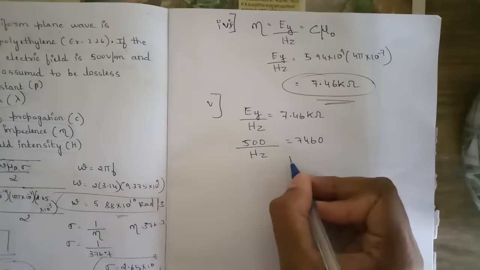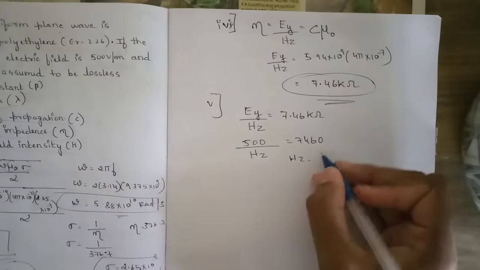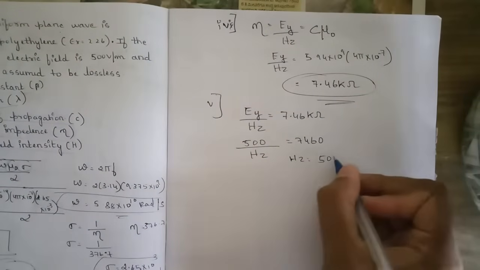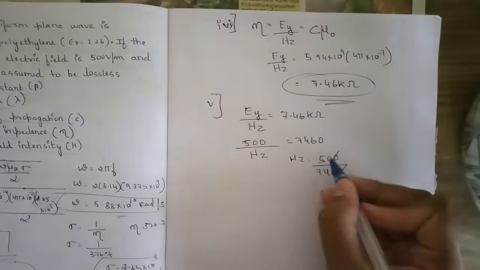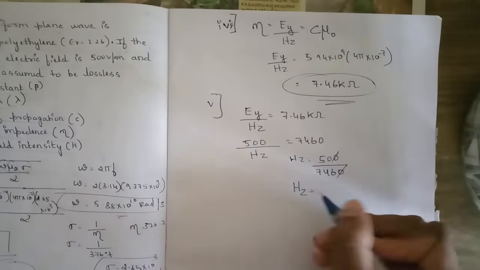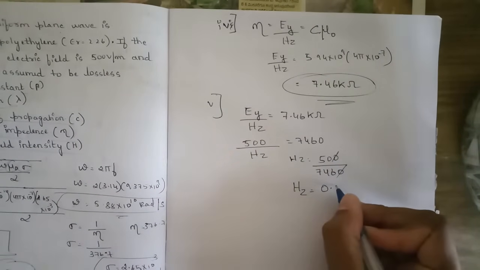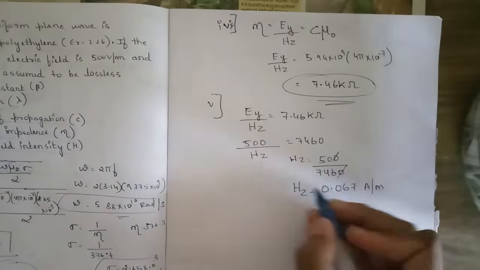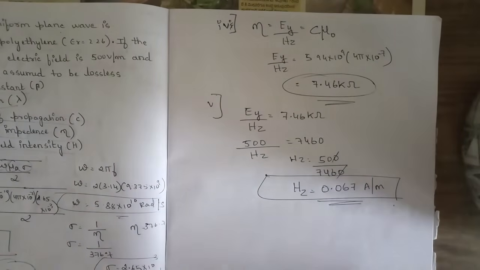Therefore we can write Hz is equal to 500 divided by 7460. The zero gets cancelled, so 50 divided by 746, and if we simplify, approximately the answer we are getting is 0.067 amperes per meter. So this is the value of magnetic field intensity.